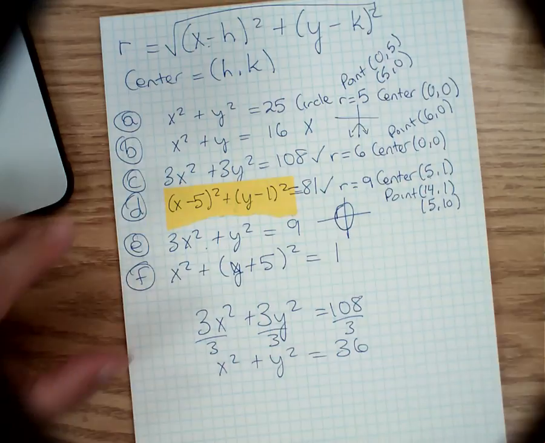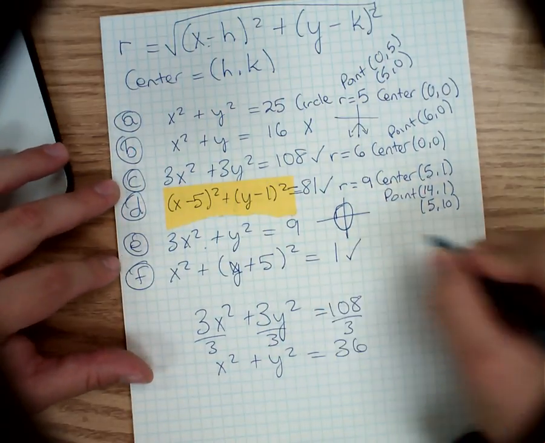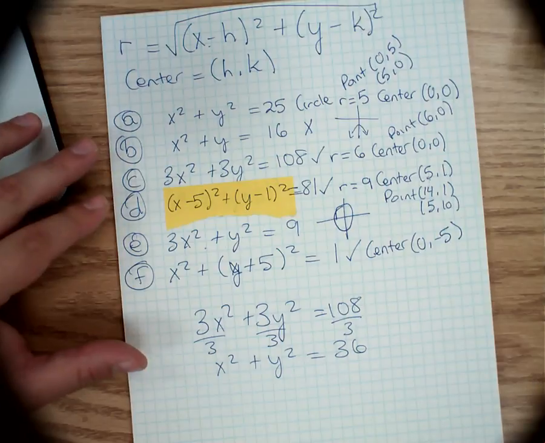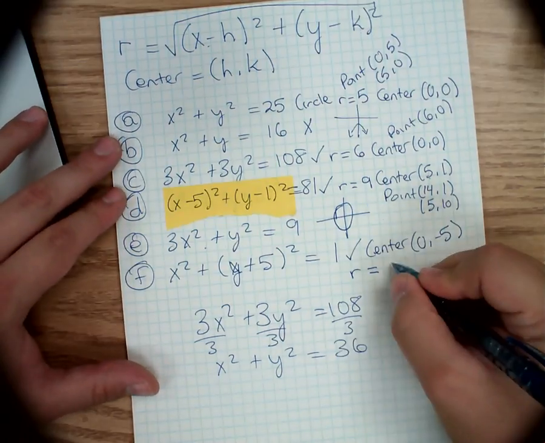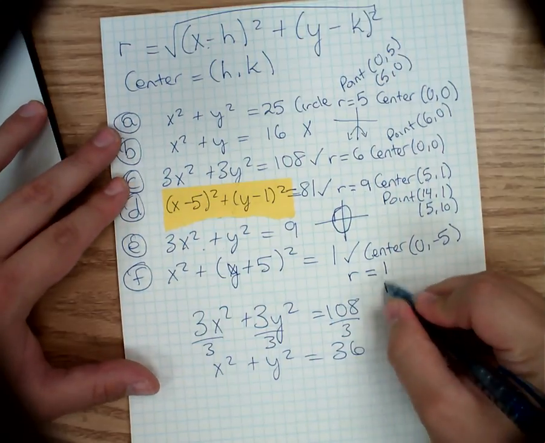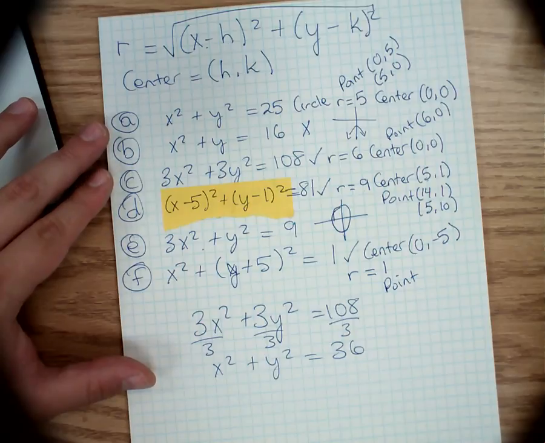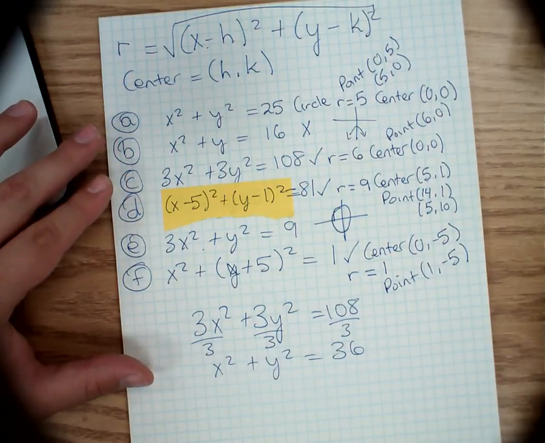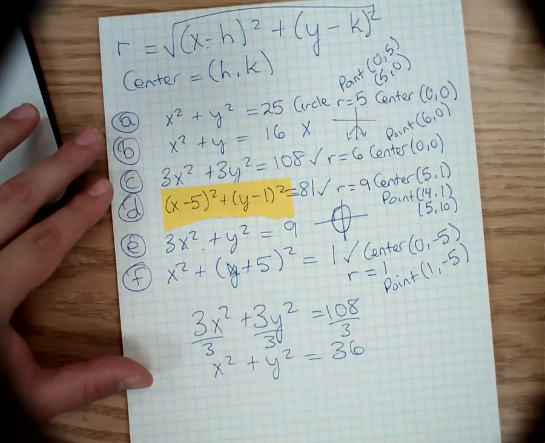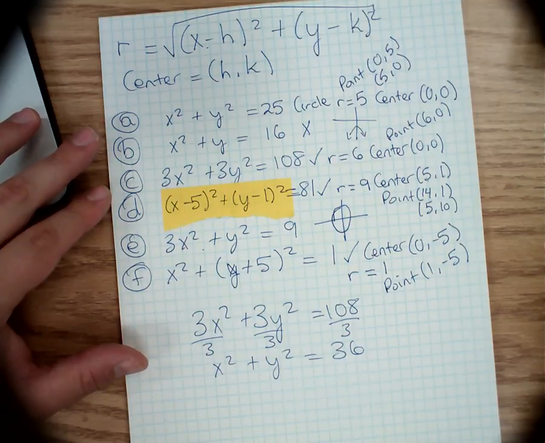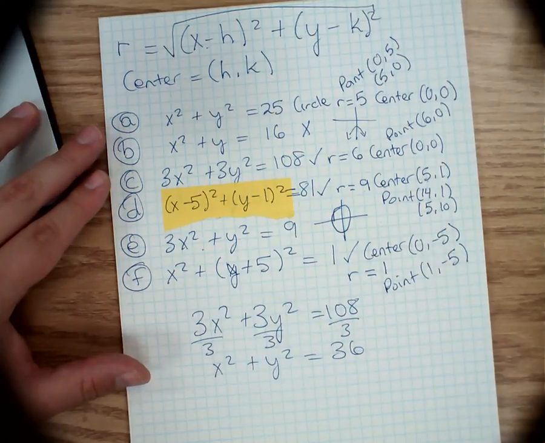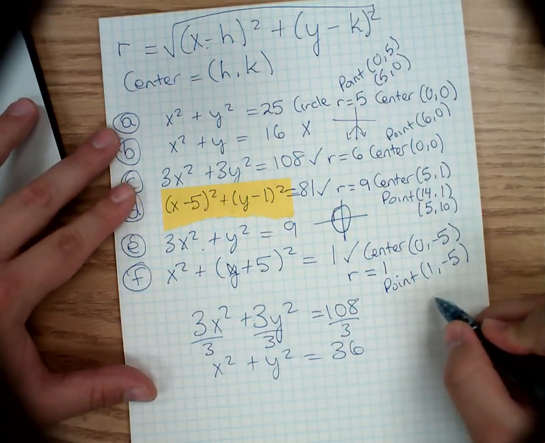Okay? And finally, F, is that a circle? It is a circle. What's the center? (0, -5). Good. And what's the radius? 1. So what's a point that's on that circle? (1, -5) would be, yeah. What's another one? (2, -5) wouldn't. So this went 1 unit to the right. What's the unit to the left? (-1, -5).